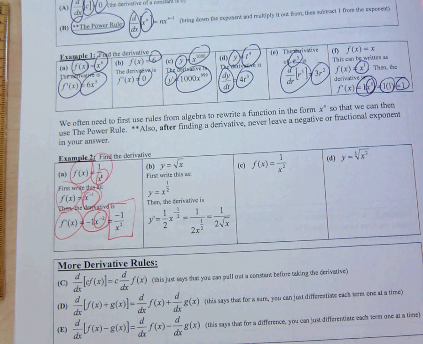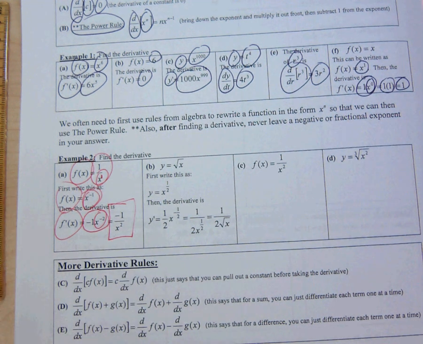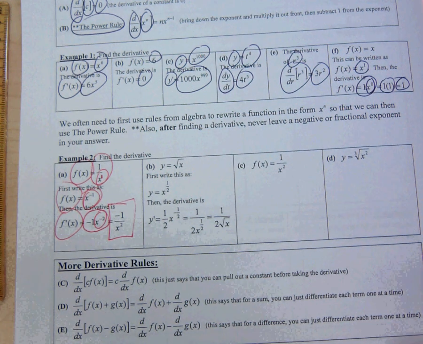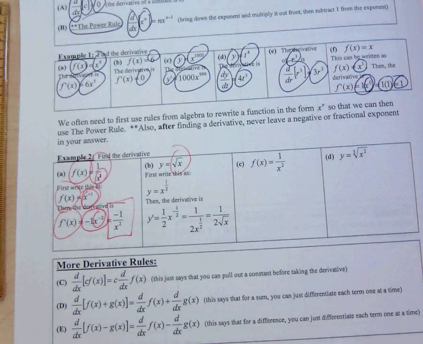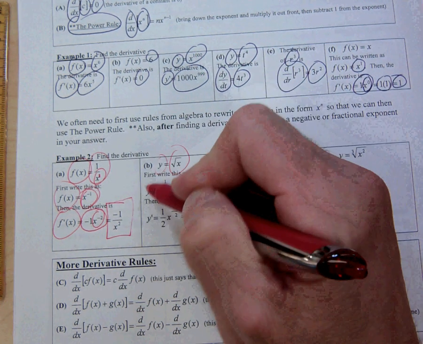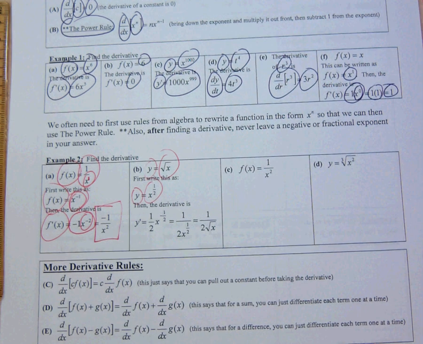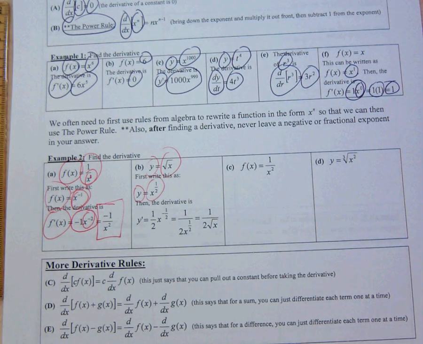Okay, so again, that last step from here to here was just algebra, wasn't it? All right, is this in the form where I can use my power rule? No, it is not. But again, in Algebra 1, you learned that you can rewrite that as x to the half. Now is it in the form where I can use the power rule? Yes, it is. So here we go.